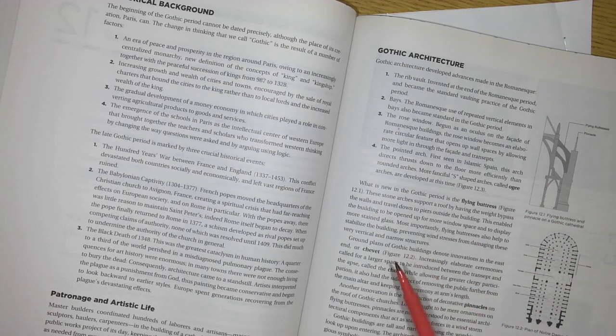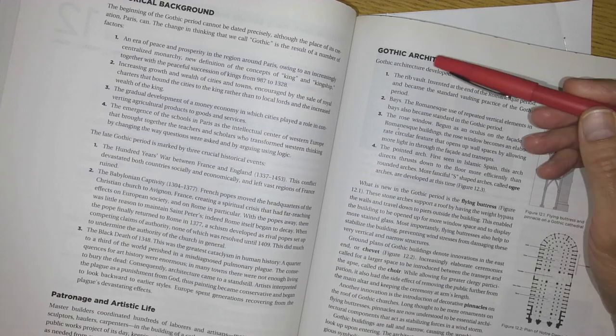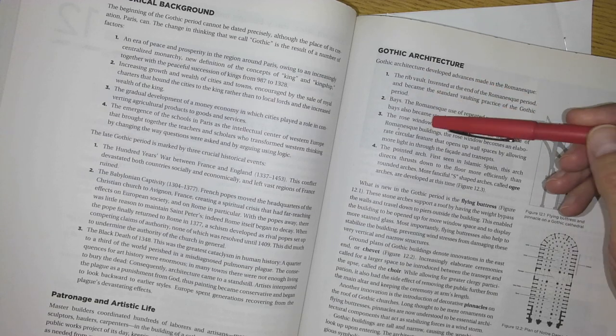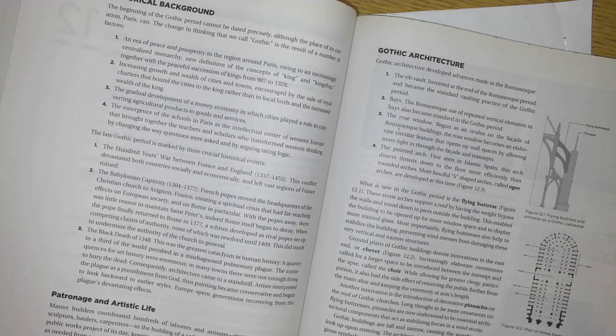Uh-oh, there's Chevette. Okay, so I guess we now know where the information's coming from. Look, here's a nice list: rib vault, bays, rose window, pointed arch. I bet if a student talked about those things in order, it might be kind of a problem, right? Because we would know, hey, they just looked at 1, 2, 3, 4. That's worth college credit, don't you think?